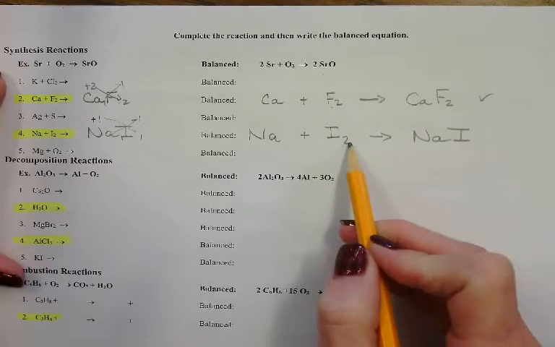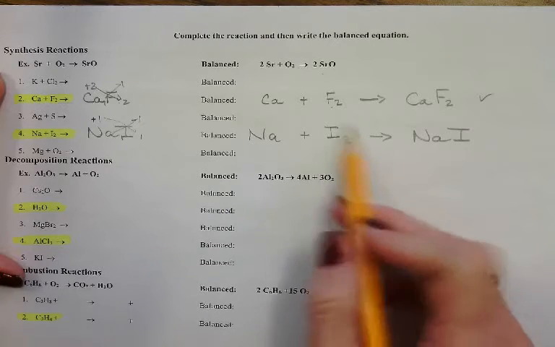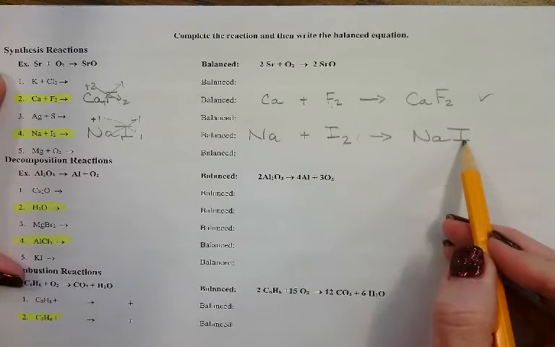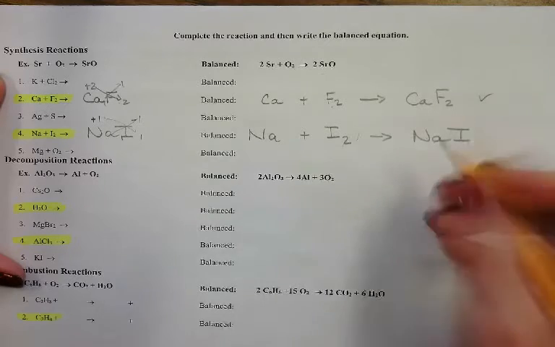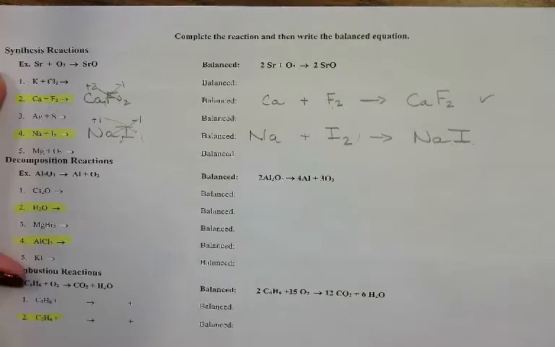Okay, that iodine has a 2 because it's diatomic. It can't be by itself. Okay, and when it is by itself, it has to get a subscript of 2. Over here, it does not get a subscript of 2. It is not by itself. It's bonded to sodium. We checked oxidation numbers. That's how we got the subscript of 1 and 1 there.